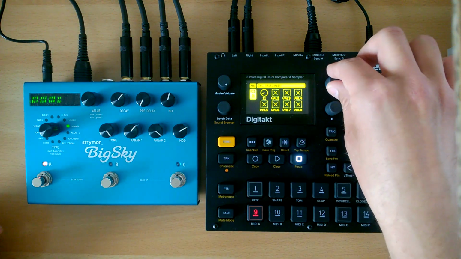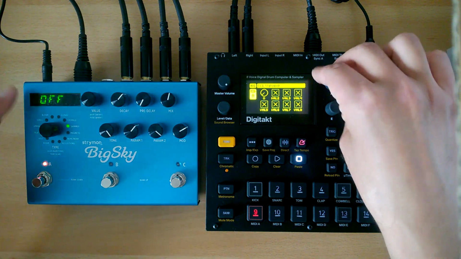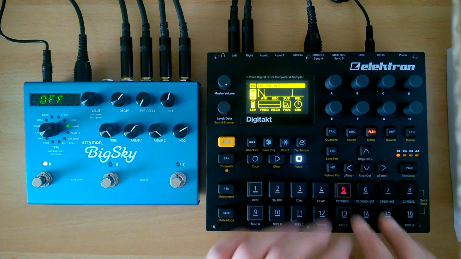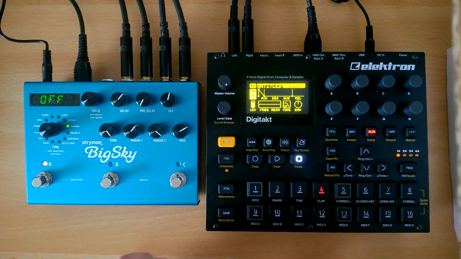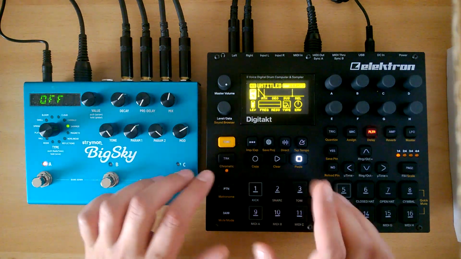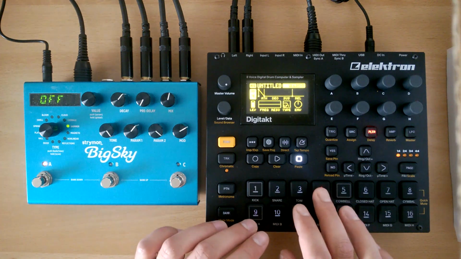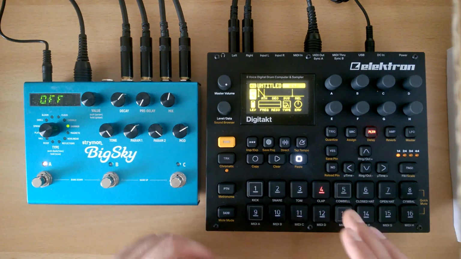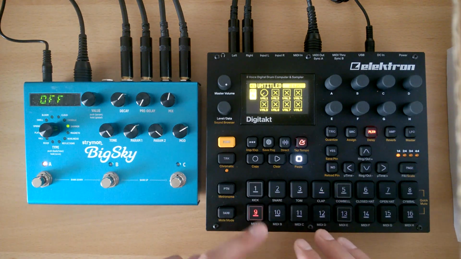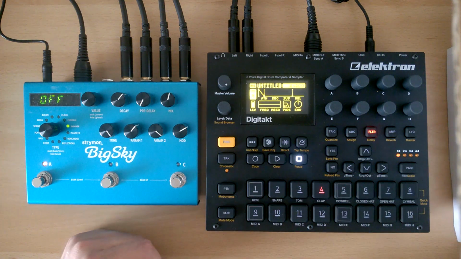Just dialing on it, and you can see how it starts to dial on that thing. And now, let's actually put in a sequence, because I cannot control MIDI and audio at the same time with this, because I cannot trigger that.